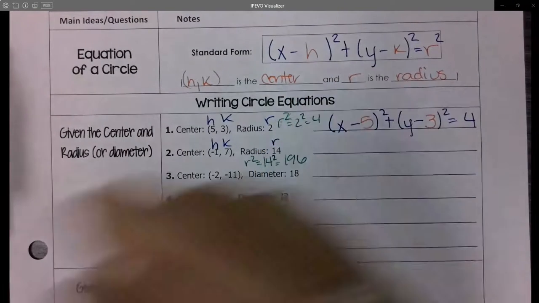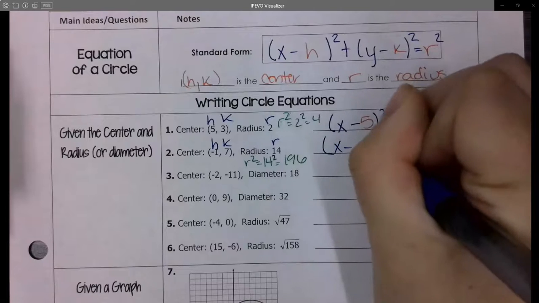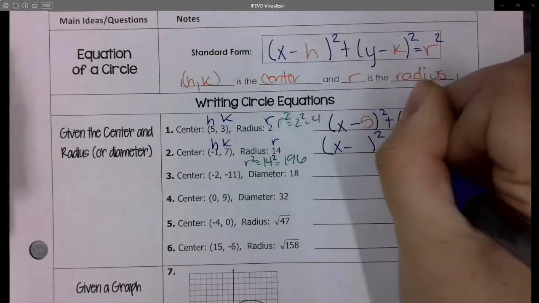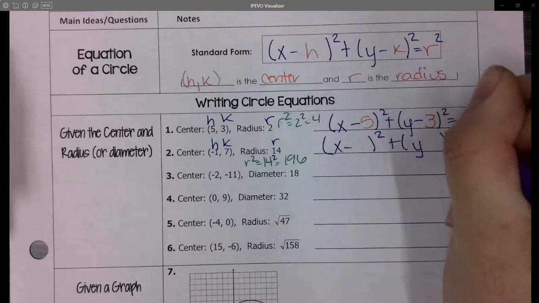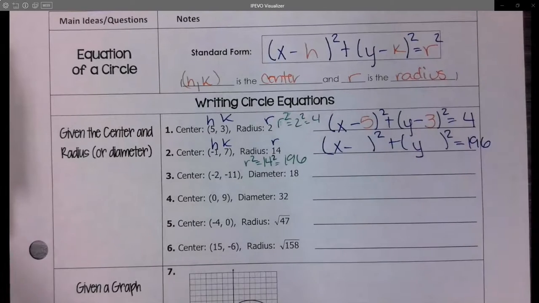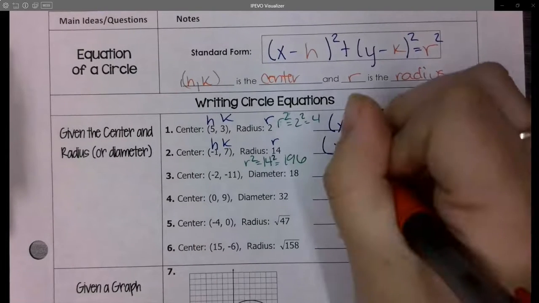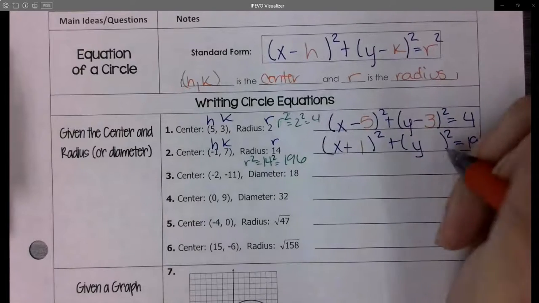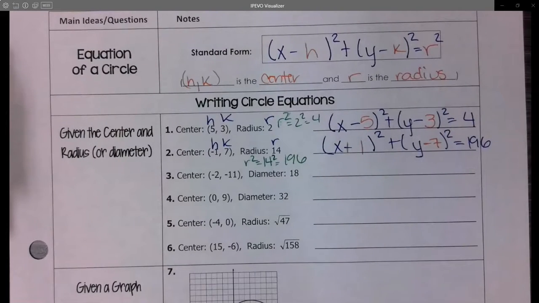And then I again plug in. So I'm going to have x minus, this is going to be negative 1. So because I have a negative 1, when I plug it in, it's actually going to be a positive, and then the 7 stays negative.